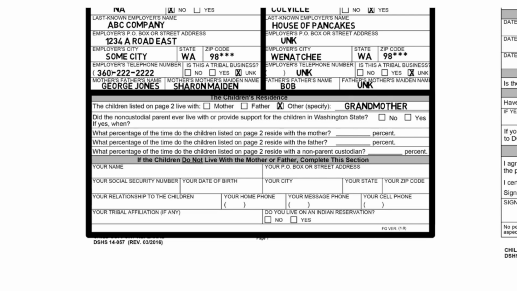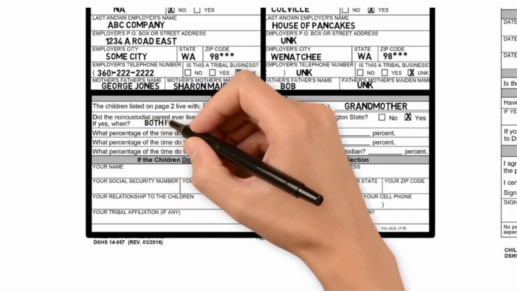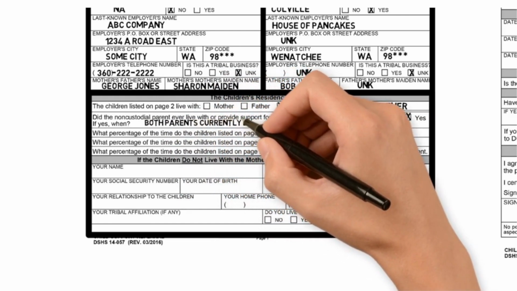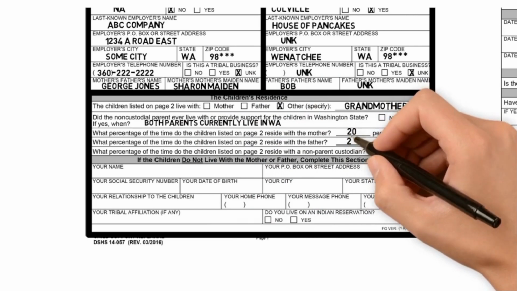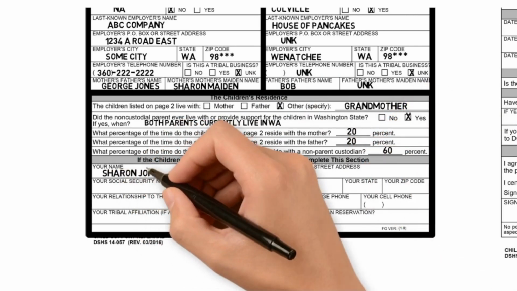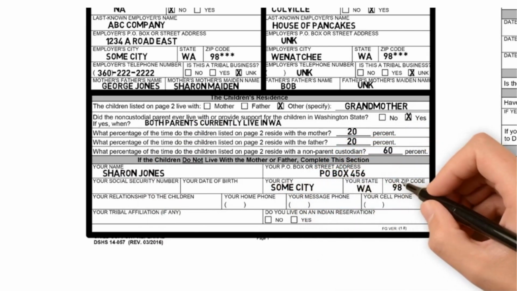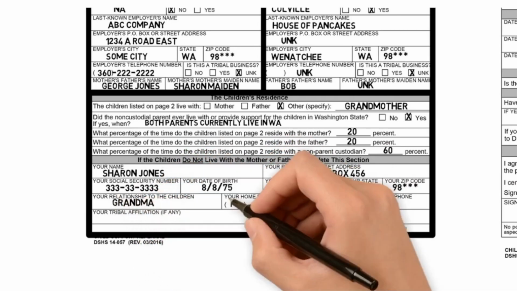Did the non-custodial parent live or support the children in Washington State? This question is important as it helps us to determine if Washington has authority over both parents to establish and enforce child support. What percentage of time do the children reside with each party? Estimate the current situation as best you can. If the children do not live with either parent, then complete the last section on this page. In this scenario, we said they lived with grandma, so this is where grandma's information would go.